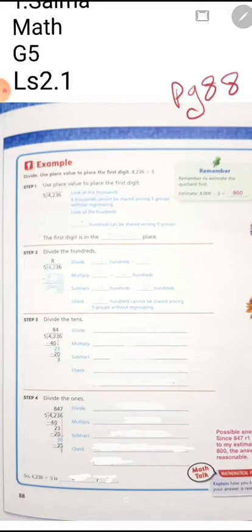The first way is estimation, the second way is place value. How will I know that? First, I will put the number that I want to divide under the line, 4,236, and the divisor right here, 5. Now I will take the first number, using the place value starting from the left.